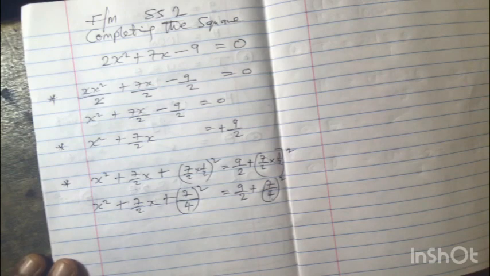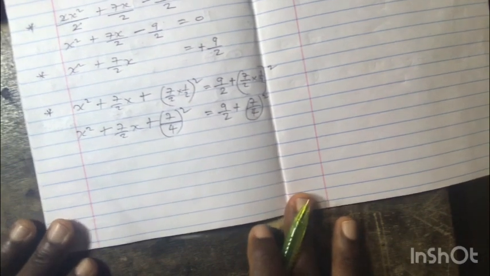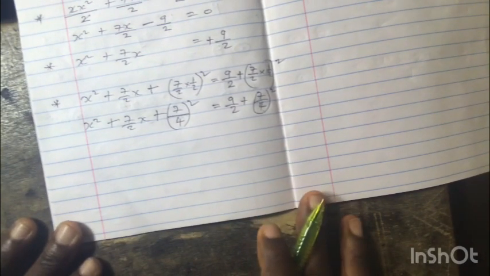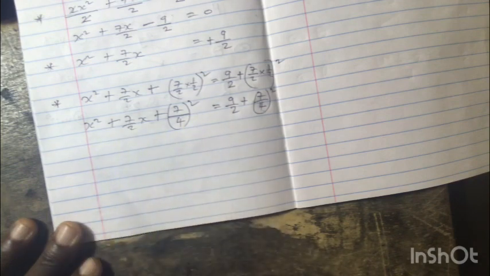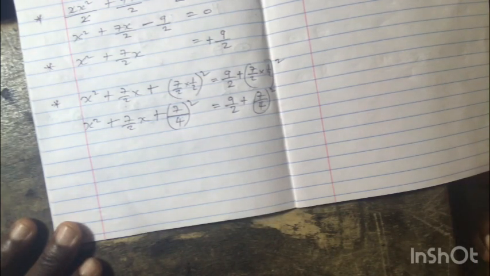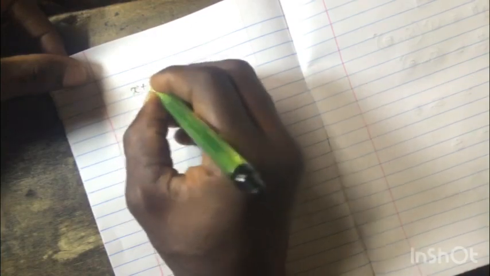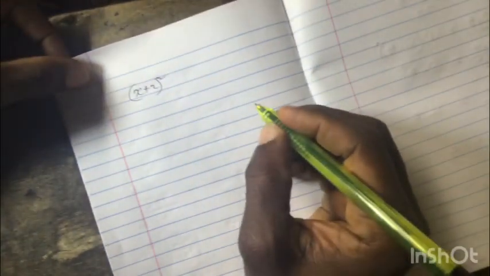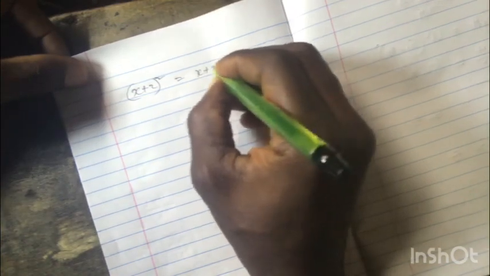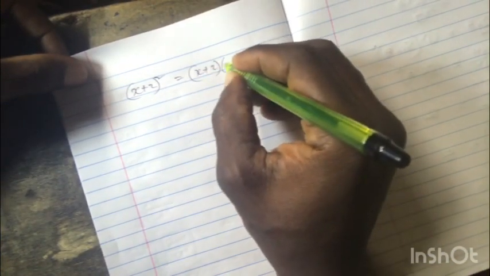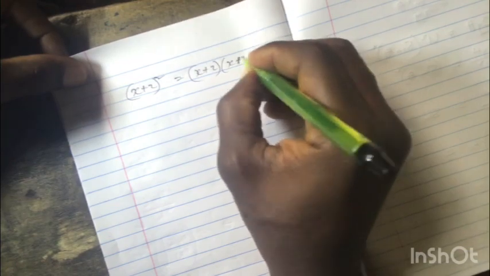Alright, that's it. The next thing you are going to do is transform the left hand side. Let me digress for you to understand the transformation. Let me show you. When you have x plus 2 squared, it means x plus 2 times x plus 2.